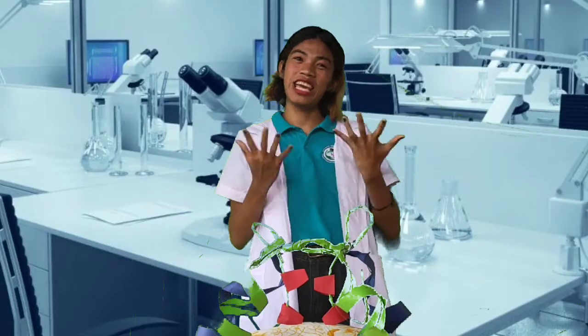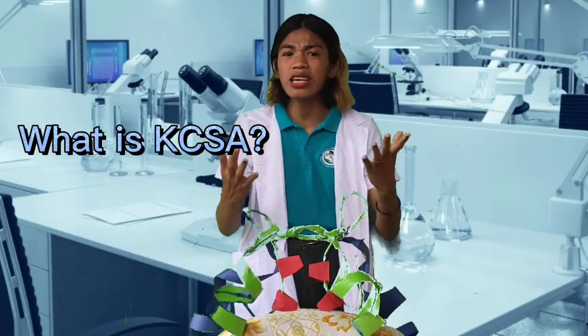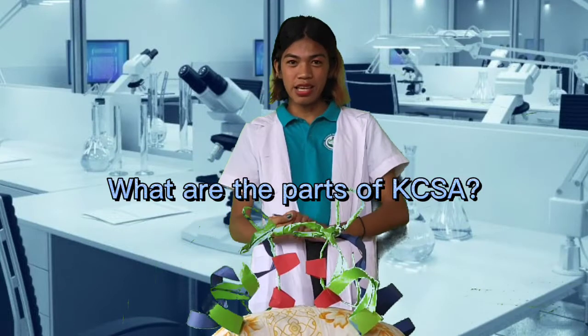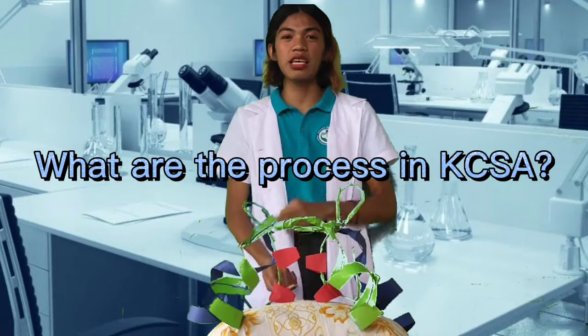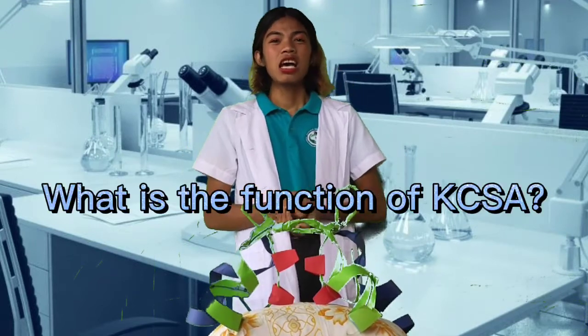Hello. Today, we'll be discussing the potassium ion channel of Streptomyces A, also known as the KcsA. So we'll be discussing, first, what is KcsA. Second, what are the parts of KcsA. Third, what is the process that happens in KcsA. And lastly, what is the function of KcsA. So now, let us answer question number 1.